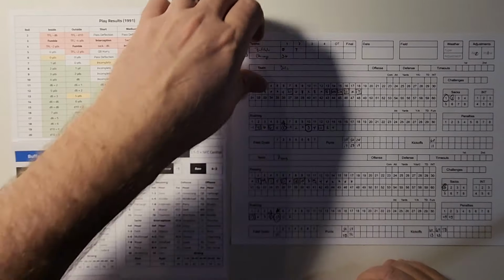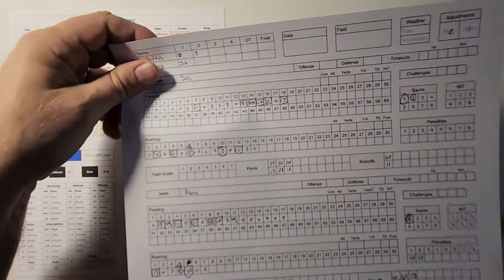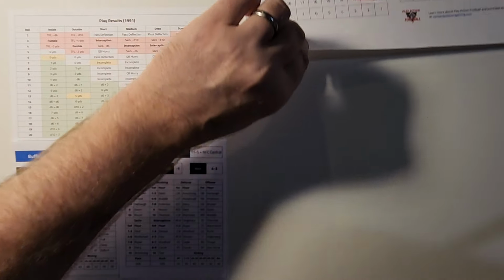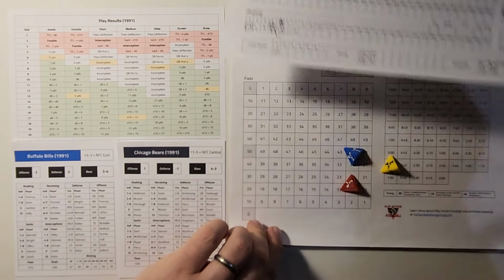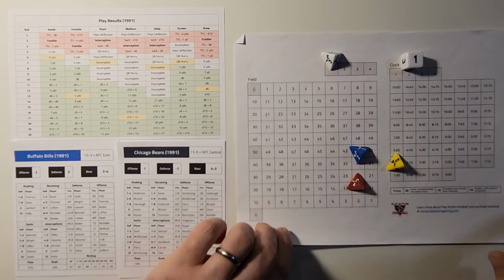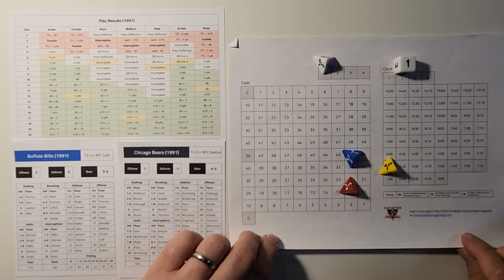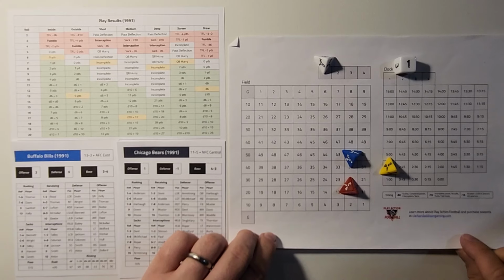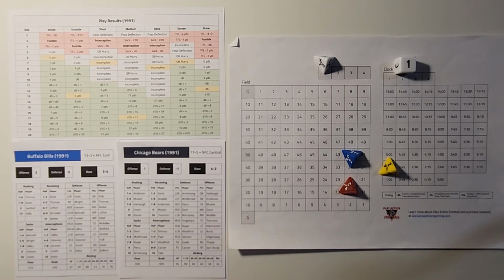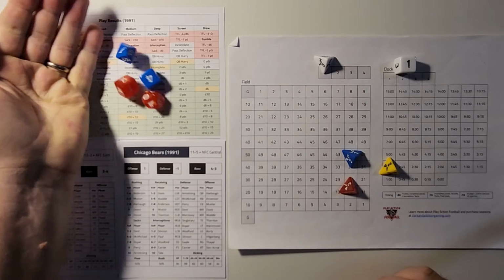And let me see. Maybe I should switch these just so you can see. And more important to see down and distance in that situation. So we'll try to think about how to do the rolls. 1st and 10 for Buffalo.